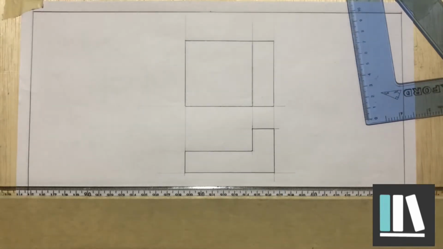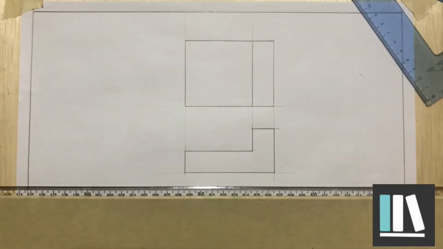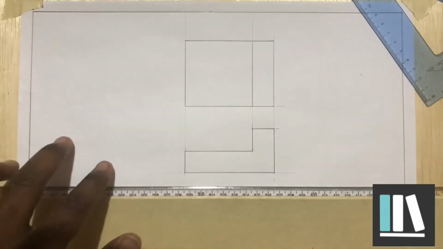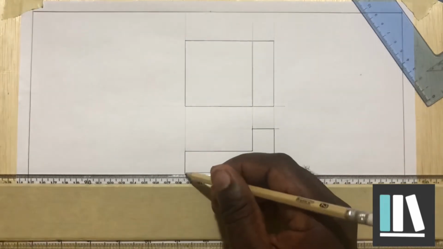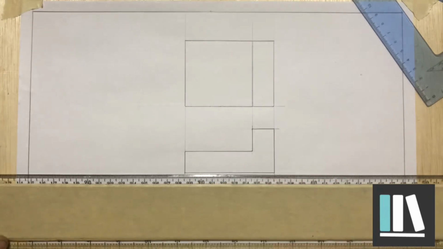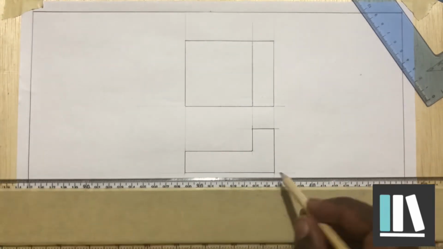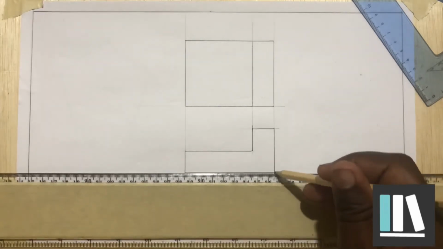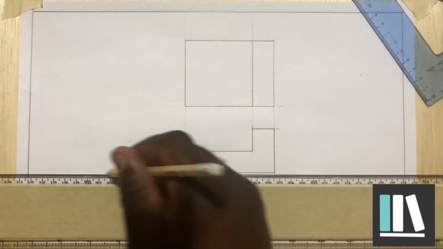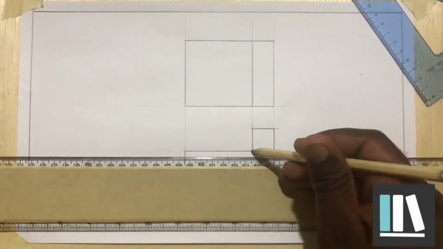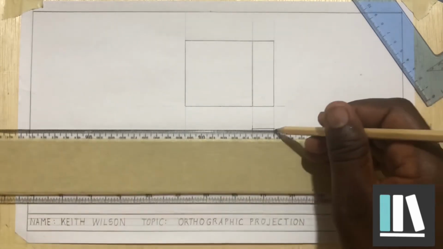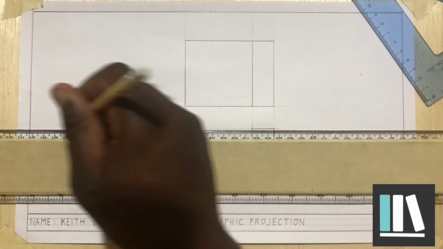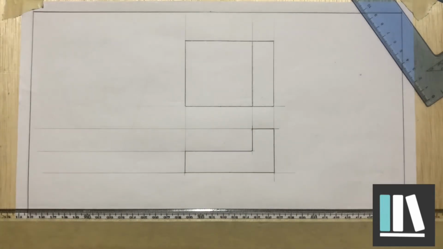Now, in doing this, we're going to need to draw a 45-degree line to transfer measurements from the plan view to the right side, to the left side rather. So initially, in order to transfer measurements from the plan view, all I need is my t-square. So these points will be represented by this line. These points will be represented by this line. These points will be represented by this line. That takes care of the front view.